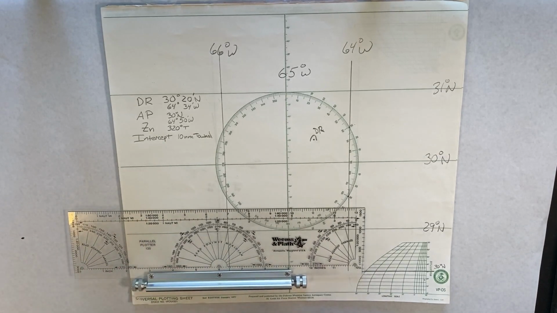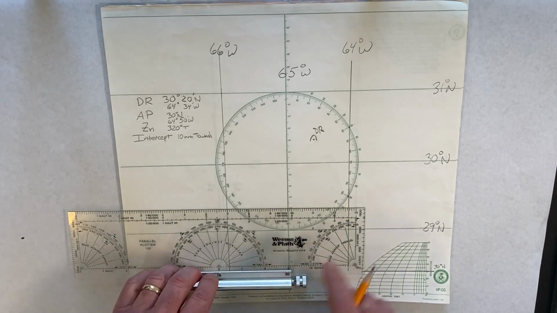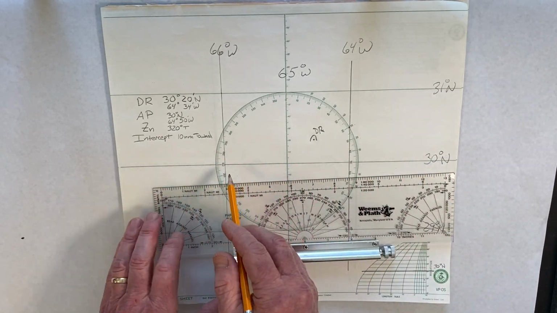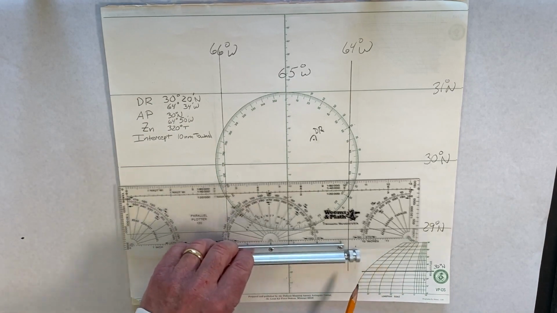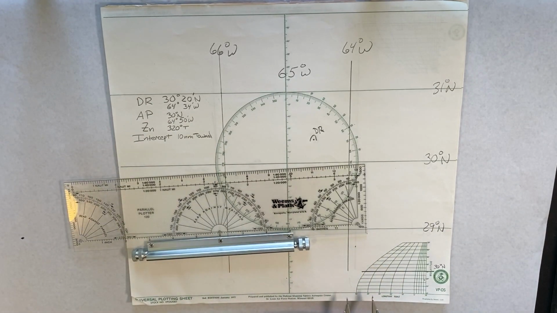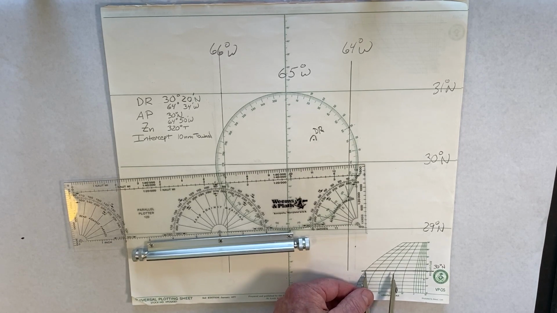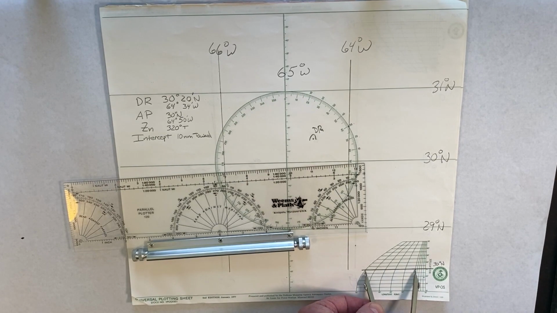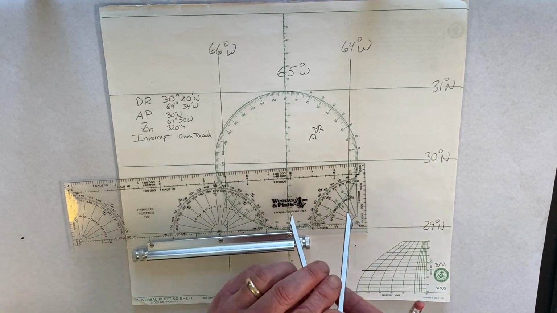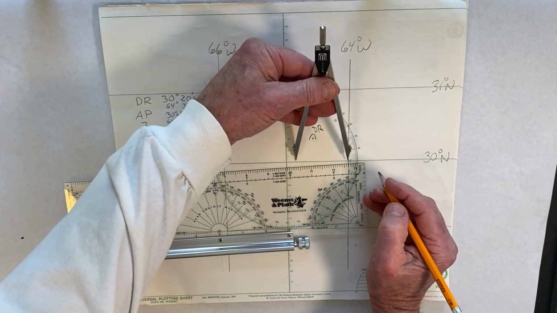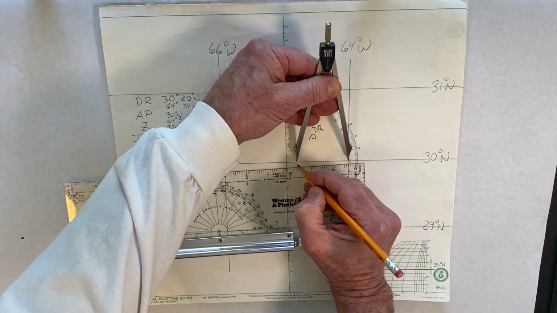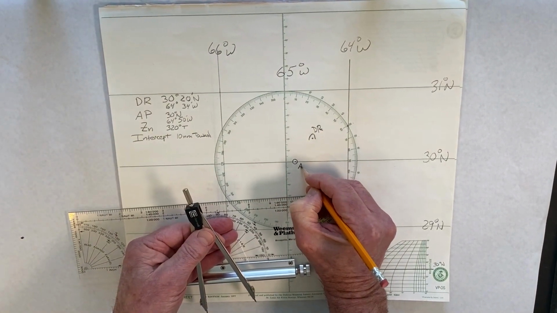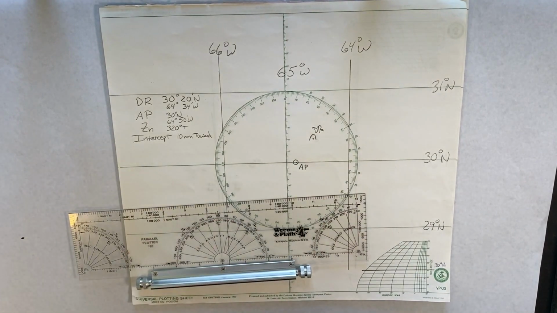Next, we would be plotting our assumed position. And our assumed position is always on a whole degree of latitude, so we know it's along this 30 line here, because that's what we've noted as our assumed position. And it's 64 degrees 50 minutes west. So we'll just take 1 point at 50, the other point over at 0, and we've got 50 minutes here in our dividers, and we can just put 1 point down at 64, and then over here is our assumed position for this particular site.